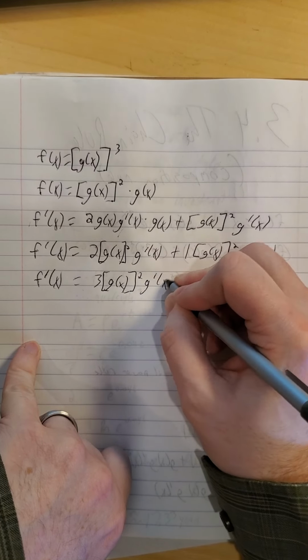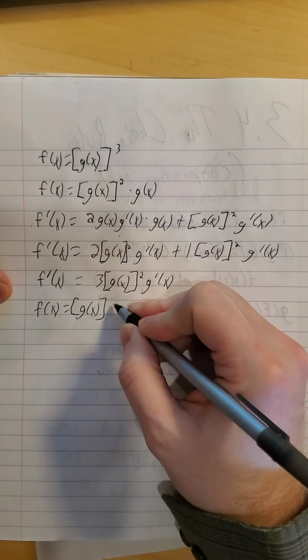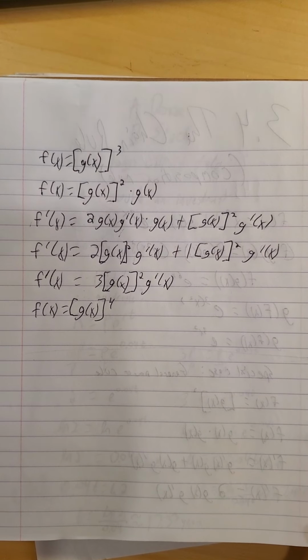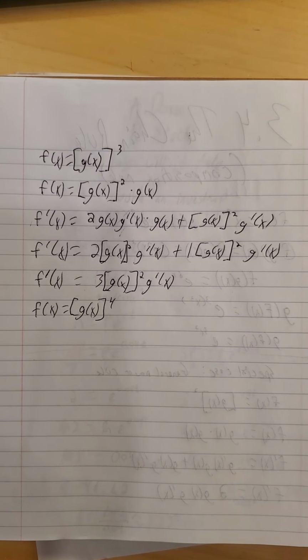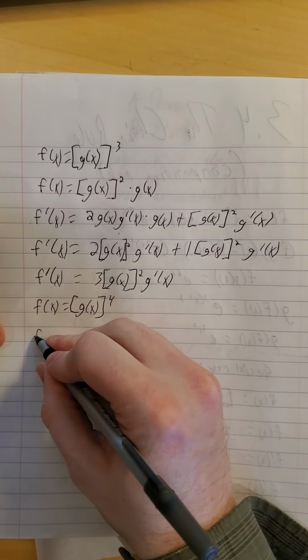So I'm going to ask you to try out f of x is g of x to the 4th. See if you can figure out what the derivative would look like for that. Go ahead and pause it, come back when you're done. Welcome back.